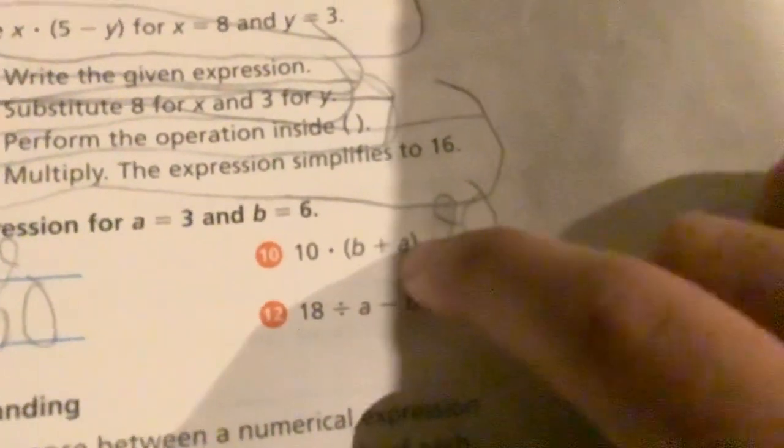So 6 plus 3 is 9, because we have to perform the operations inside the parentheses first before we can multiply by 10. And 10 times 9 is 90. So the answer is 90 for this one.